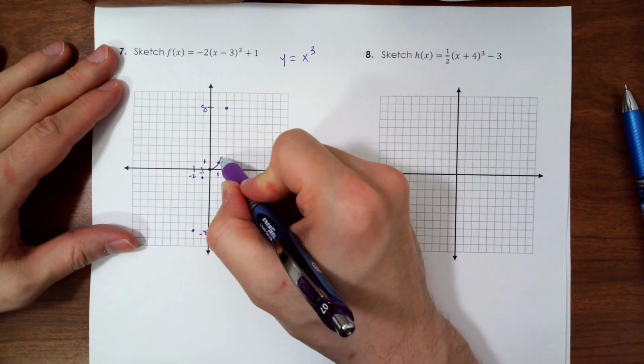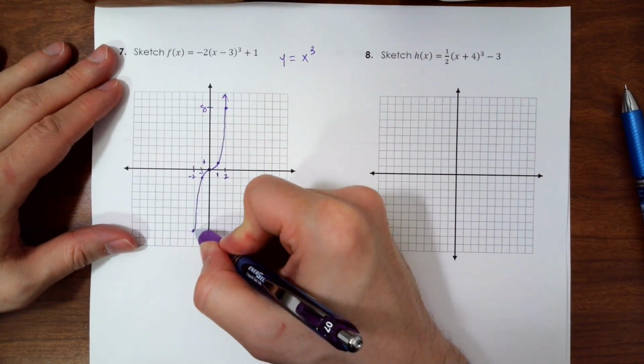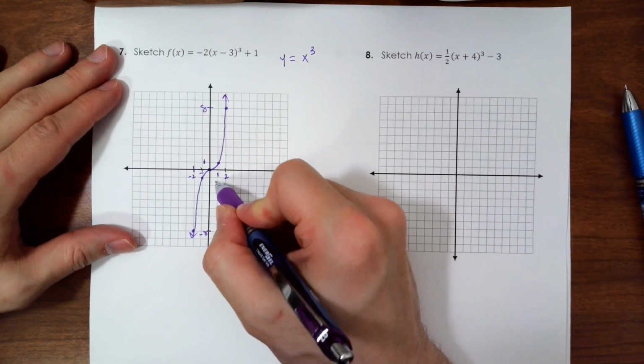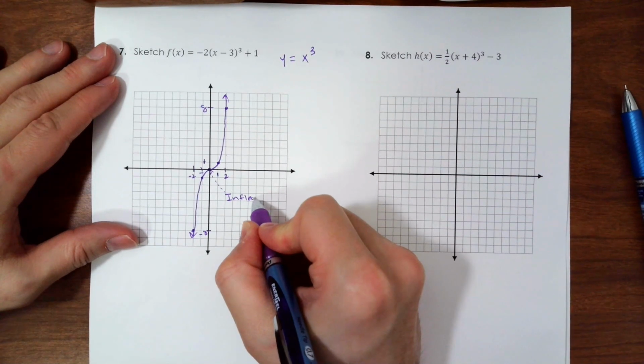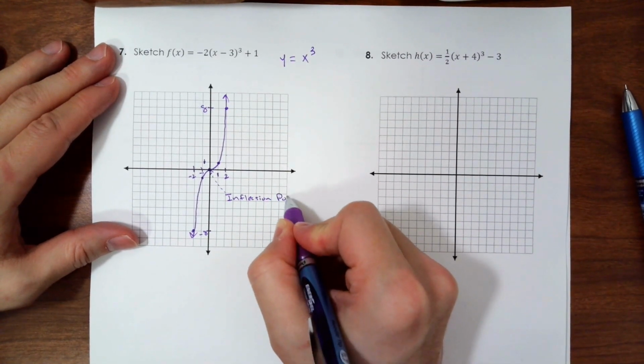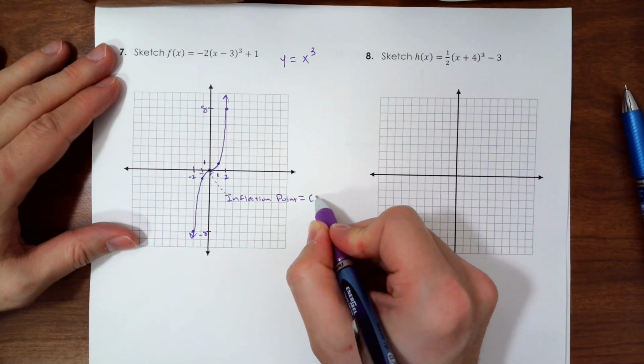Cupped upward, concave up. Cupped downward, concave down. And this right here is called the inflection point. The inflection point in this case would be the origin.